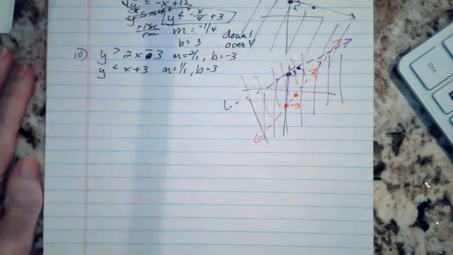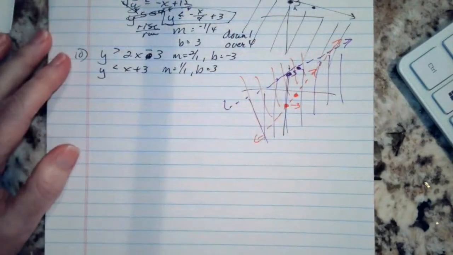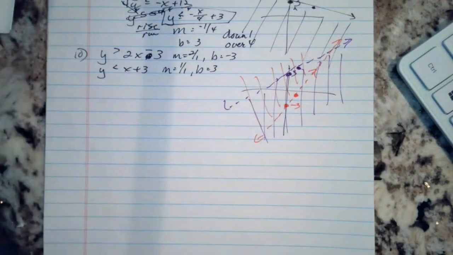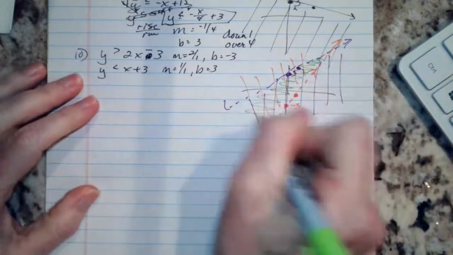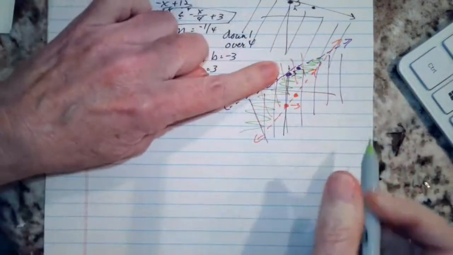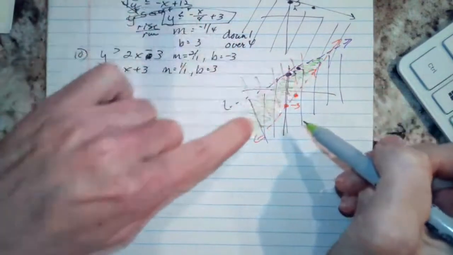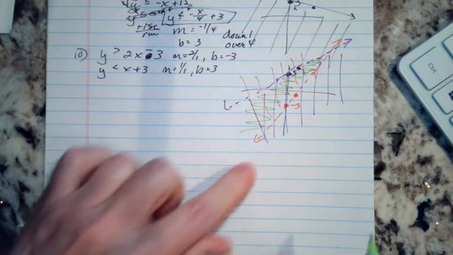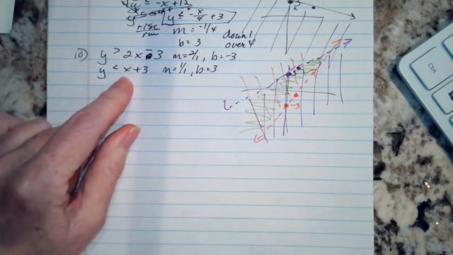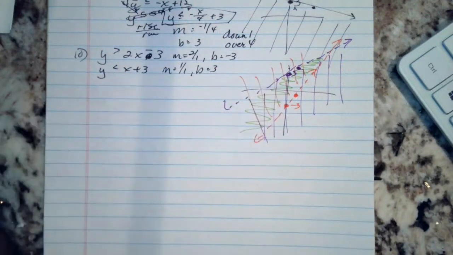You will not have this mess on your test. You'll have only the answer. So the answer is where the two overlap, and that's in this little pie shape here. There's the answer. This part will not be shaded. This part will not be shaded. They'll only have between them shaded: the above of the first line, the below of the second line.